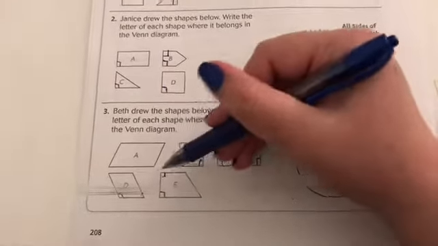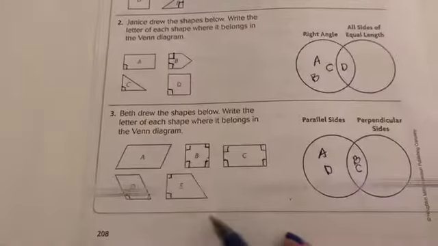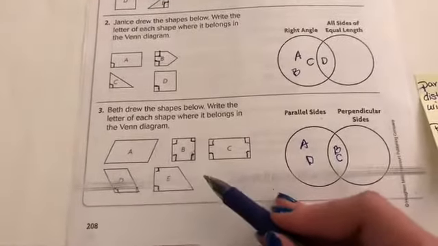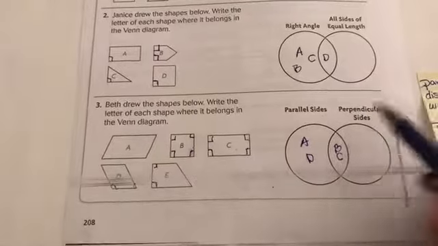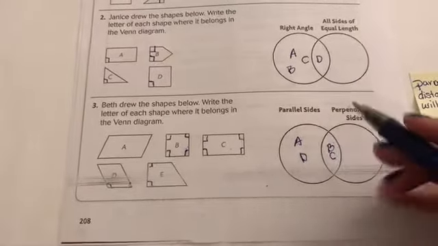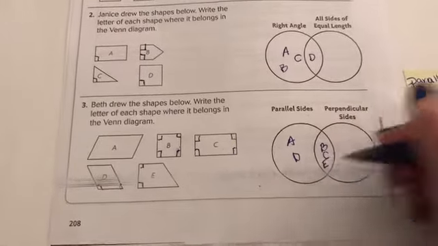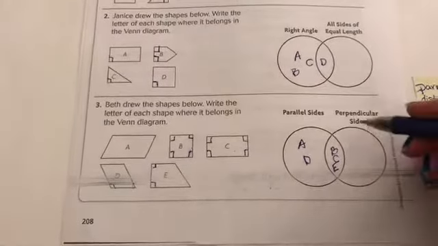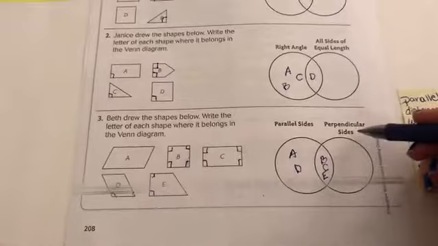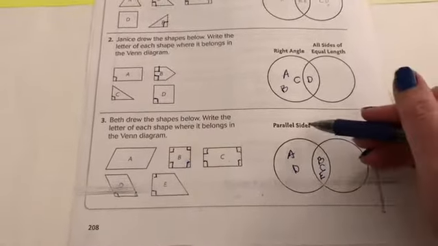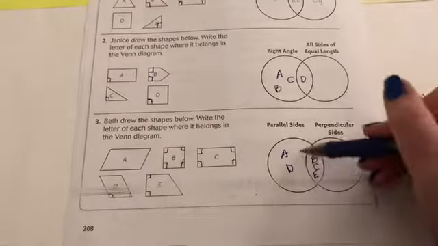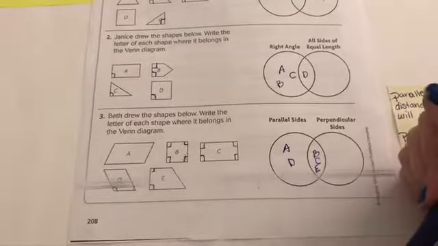But these horizontal lines, they'll keep going, right? They'll never meet. So E has perpendicular sides and parallel sides, so we can put E in the middle. That means we had no shapes that were just perpendicular. All of our shapes were either parallel or parallel and perpendicular.